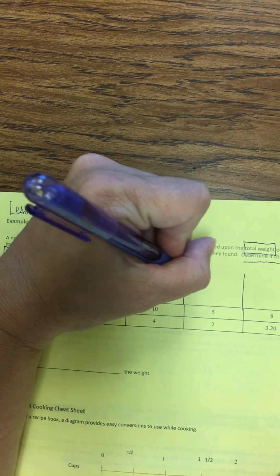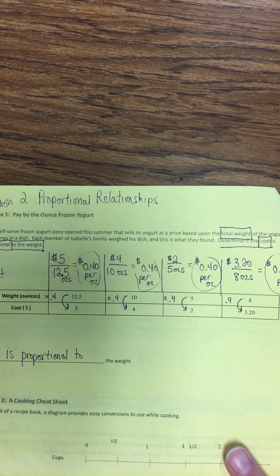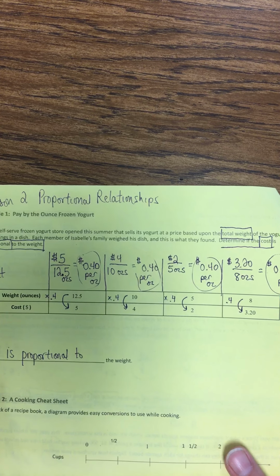So at this point, we said that the cost is proportional to the weight. And that's it for this lesson for today.